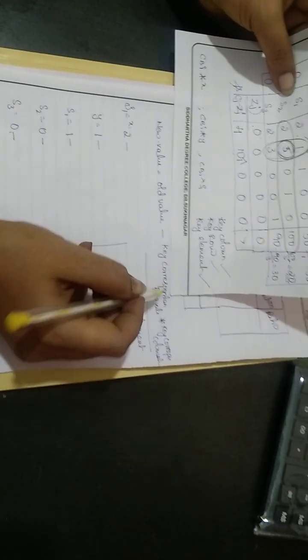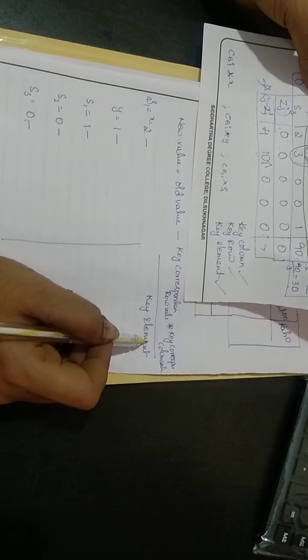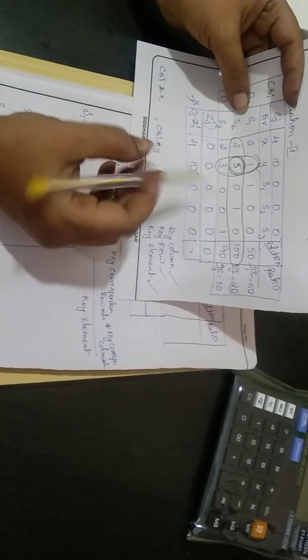Now coming to the key correspondence row value into key correspondence column value. In every formula it has to be divided by the key element, and you all know what our key element is. 5 is our key element. So I am going to divide everything by 5, my key element.